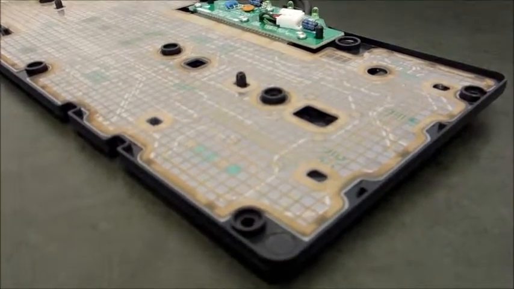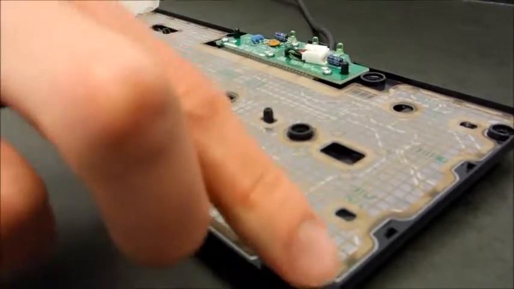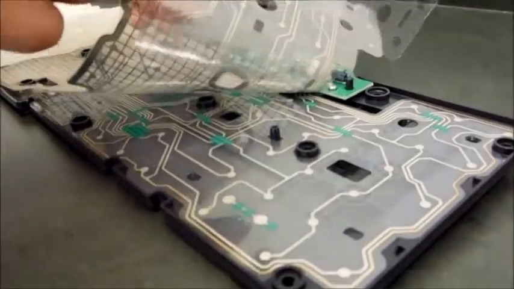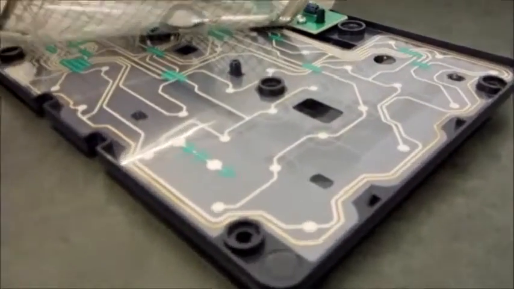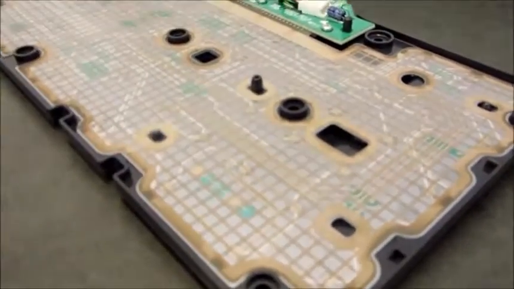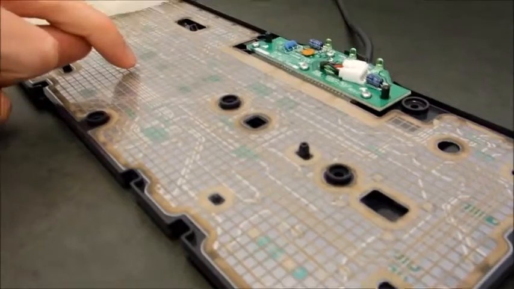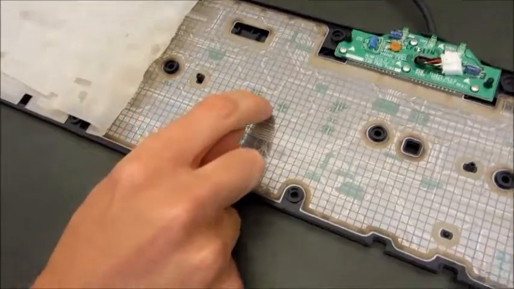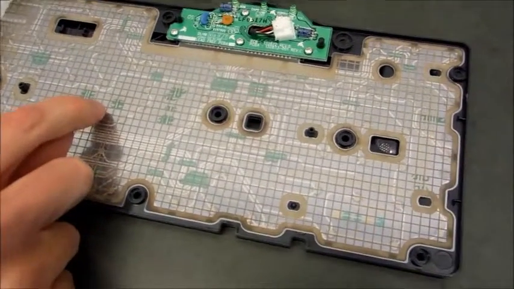And the matrix is composed of three different layers. You have the top layer here, you have a middle separating layer, and then you have a bottom layer. And you'll notice on the top and bottom layer there are all these lines and dots. Now basically what's happening is that when you press down on the rubber dome, it presses down on one of these dots, and it's connecting the top layer of the matrix with the bottom layer. It's connecting them through the middle separating layer.